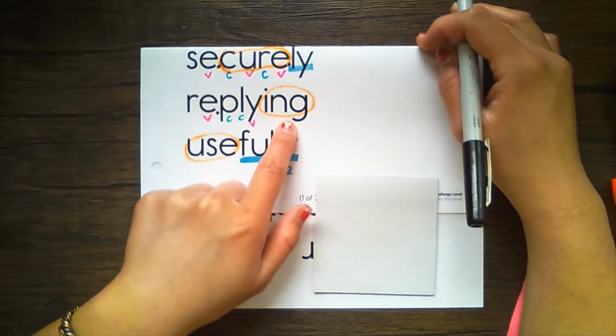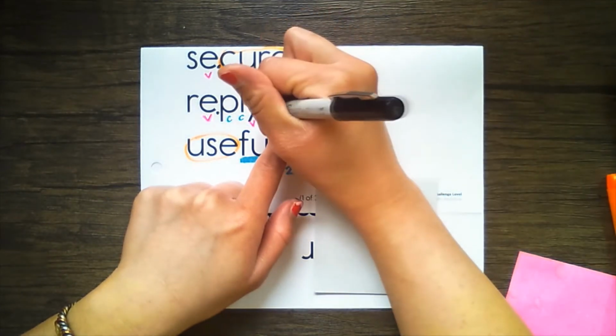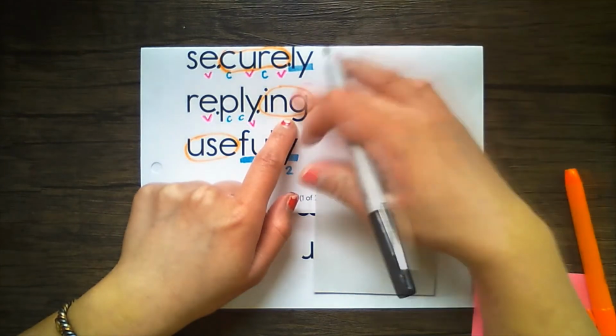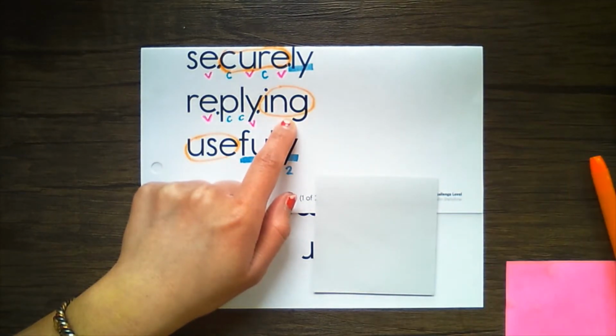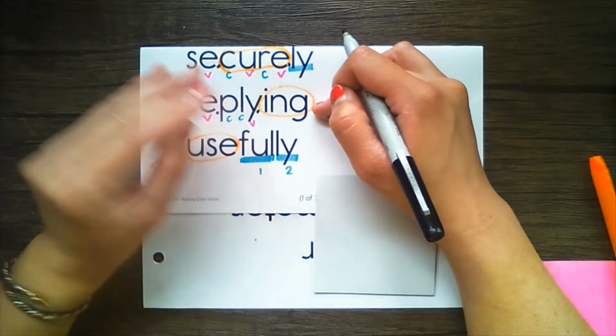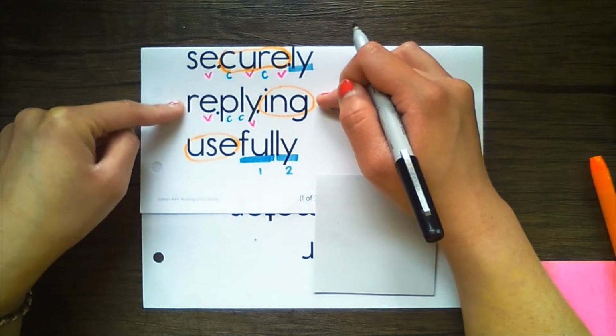And then lastly, you'll notice that I circled ing in orange. That's because that's an ending that needs to be by itself. So this is a spelling sound that needs to be by itself, which is ing. You never really want to separate that. It makes it difficult. Therefore, we have 3 separate syllables.